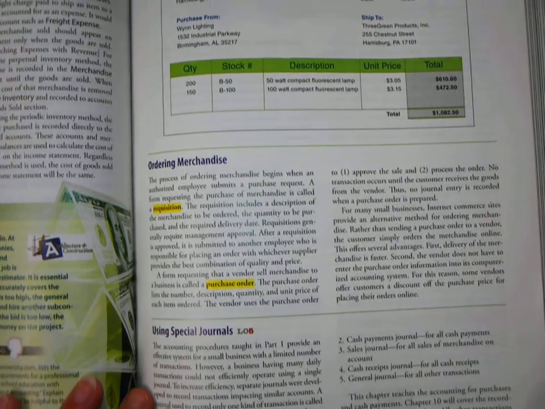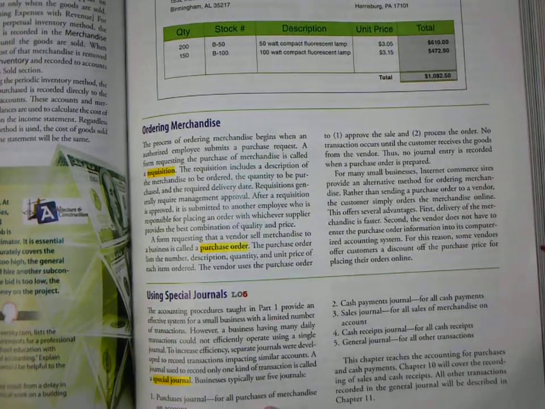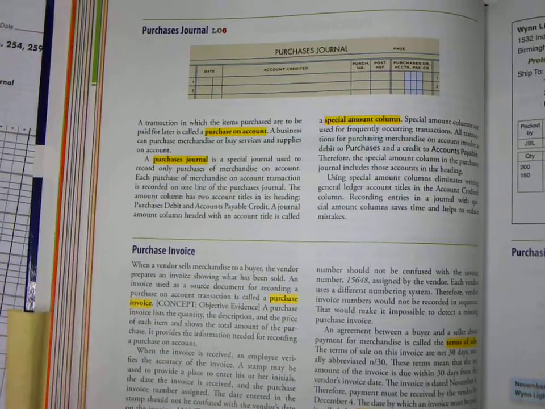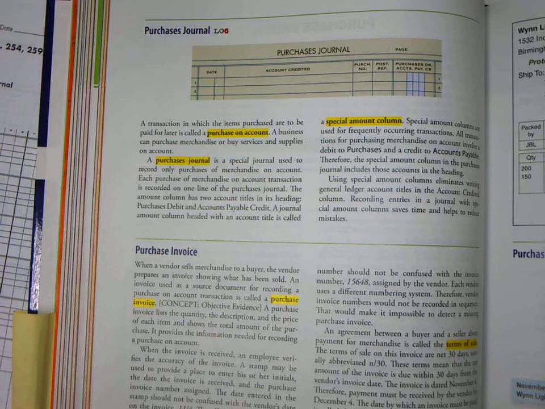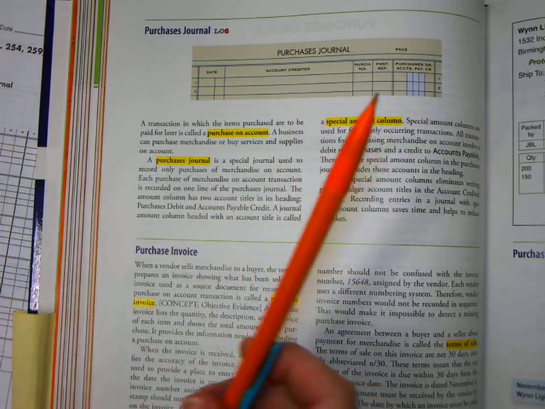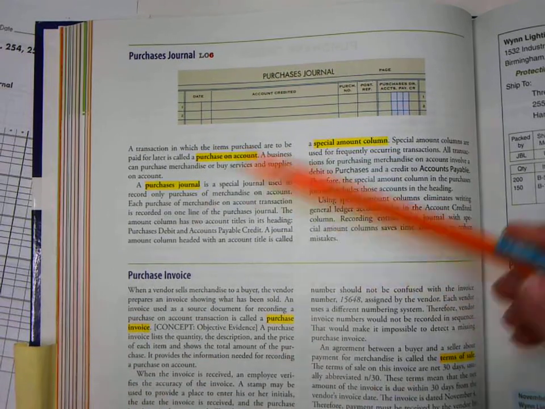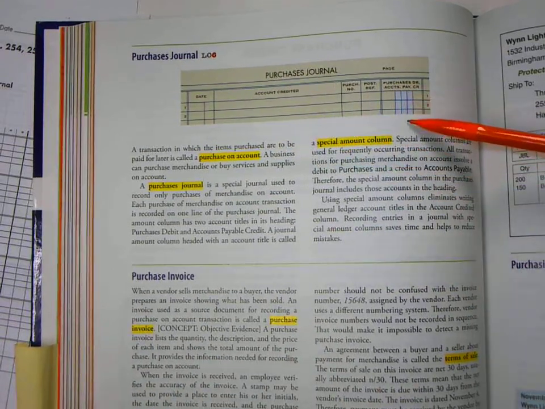And then, of course, down here at the bottom, it talks about our special journals again. We've talked about that. You should have notes for that. And then we're going to look at the purchases journal. This is one of those 5 special journals. And the purchase journal is pretty simple. Okay. Notice that there's really only one column for numbers.